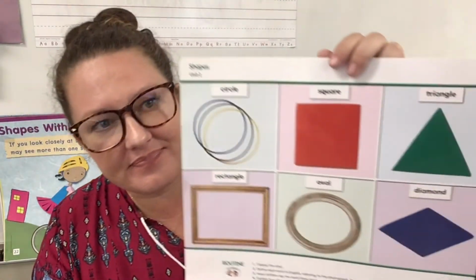Hi students! We have a really fun essential question this week. Our essential question this week is, what shapes do you see around you? There's so many different types of shapes. Let's take a look at a couple of them.